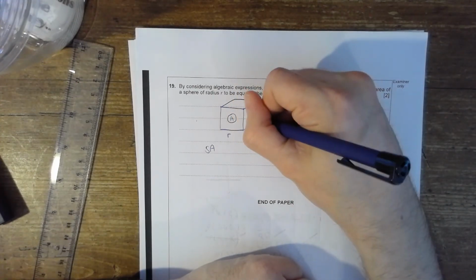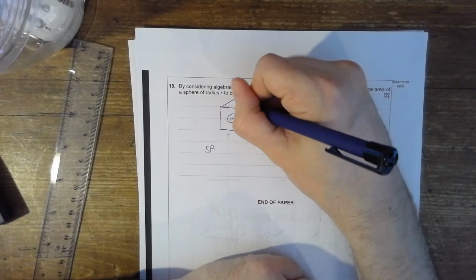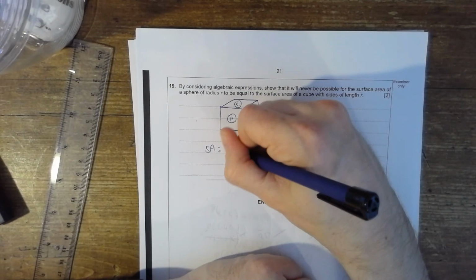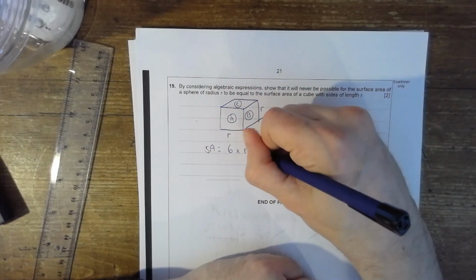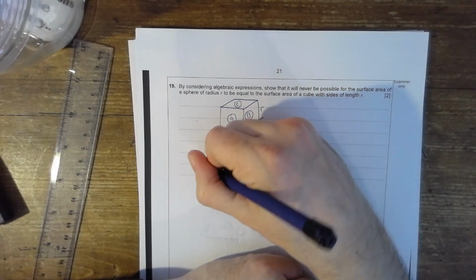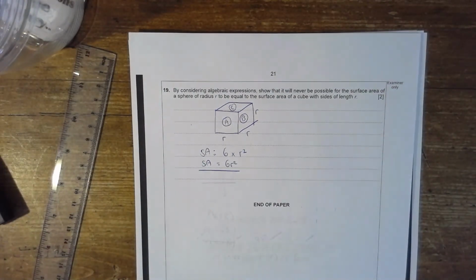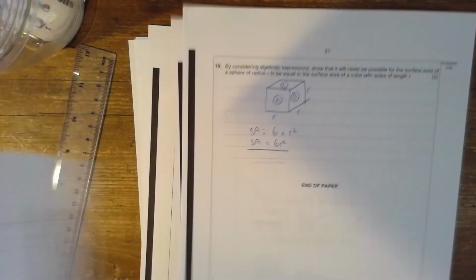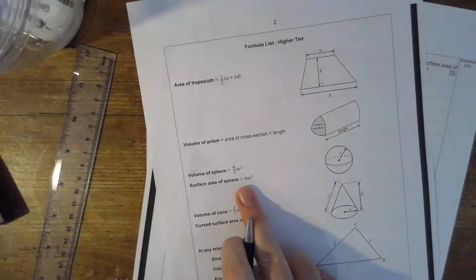A square here, this square here, this square here, here, here, here, and underneath. There's 6 of them in total, and they'll all be the same. So a cube would be 6 times by r times r, so 6 times r squared, which would be 6r squared, the surface area for the cube. Okay. Now, in terms of the surface area of the sphere, if you go and look at your front page, your formula sheet, it tells you what the surface area of the sphere is.